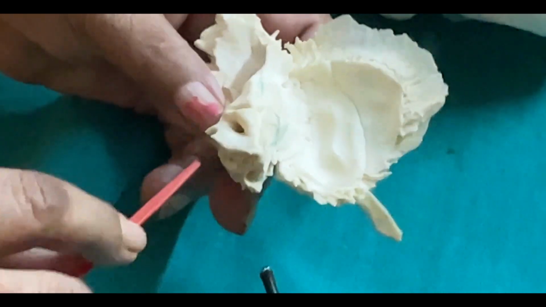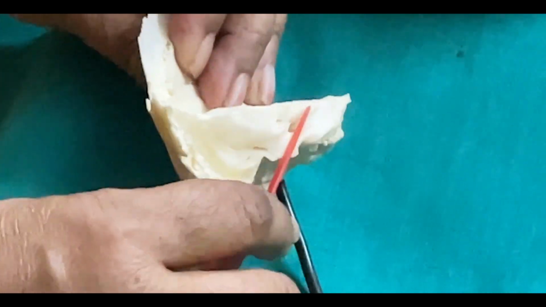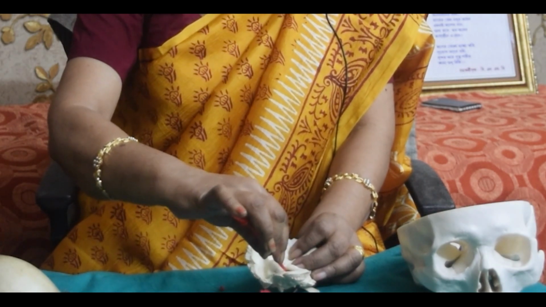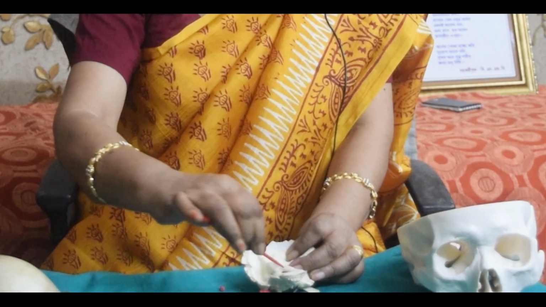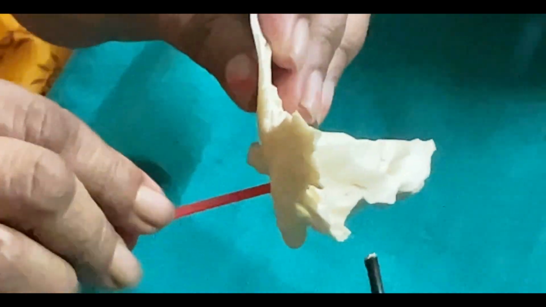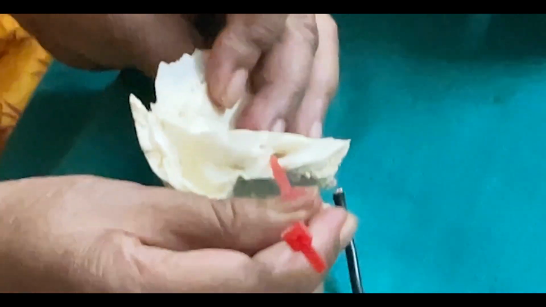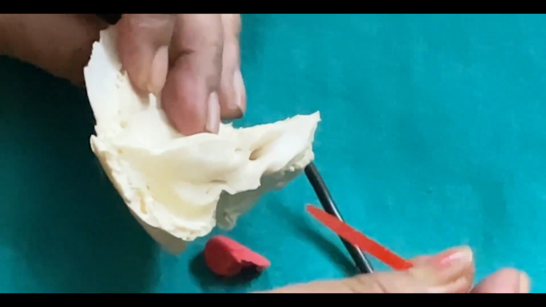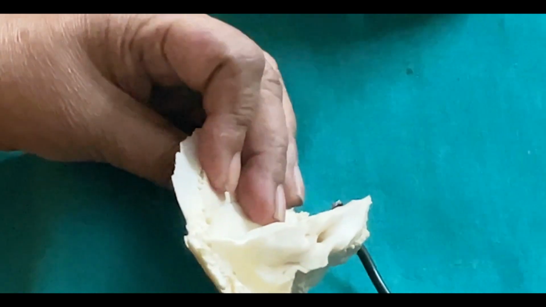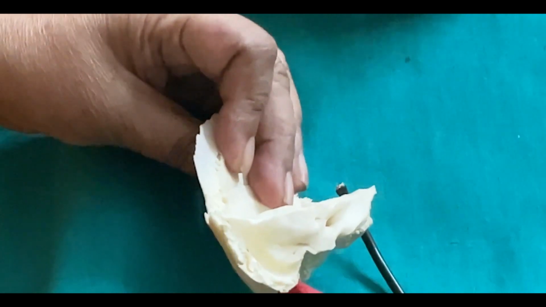Next, you will see the posterior surface of the petrous part of the temporal bone. Here one can see this region. This is the internal auditory meatus, where sound goes, is modulated, and comes out from here as a nerve. What is the name of the nerve? The vestibulocochlear nerve. The vestibular nerve maintains the balance and the cochlear nerve helps in audition.